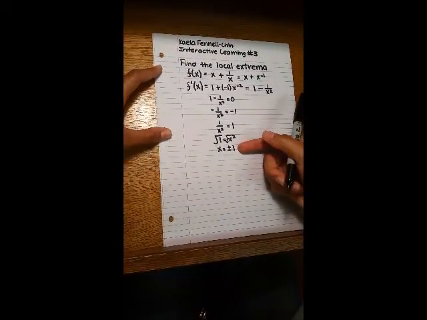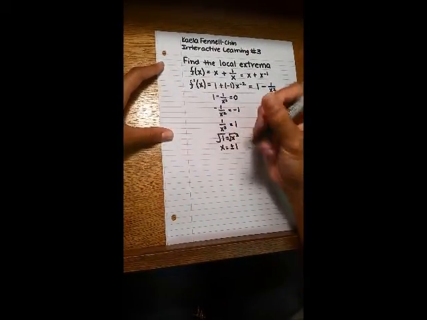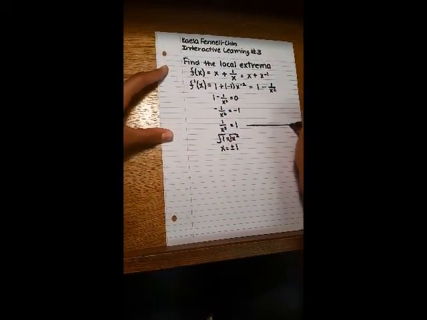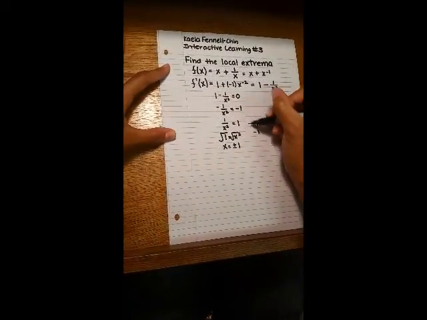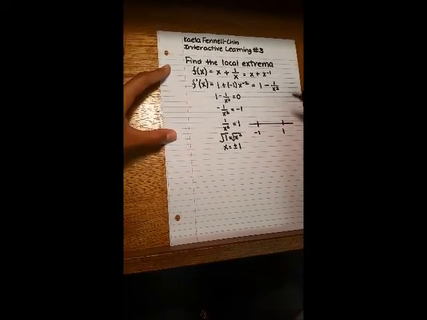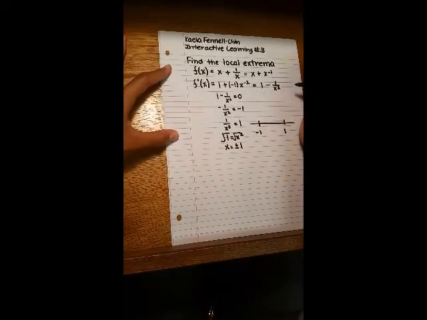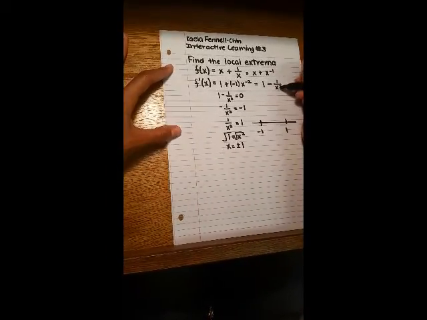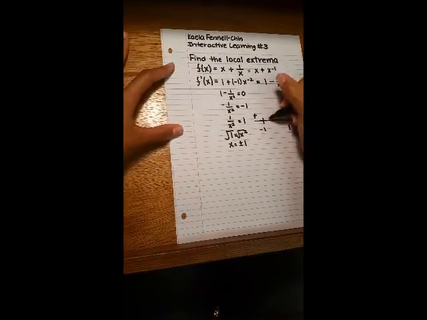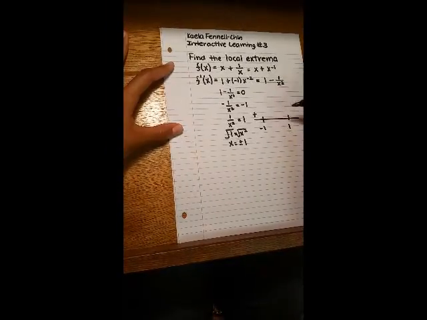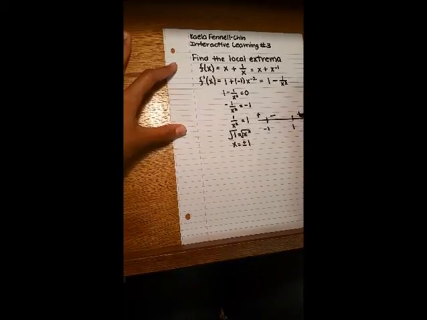So now we want to test these points, because this is where our derivative intersects the x-axis. So if we were to test these points at negative 1 and 1, which tests something over here, so let's say negative 2. If you were to plug negative 2 into our derivative, you would find that it would be a positive number. So negative 2 squared is 4, then 1 minus 1 over 4 is going to be a positive number. Then if you were to plug in, let's say, negative 1/2, you're going to get a negative number. And then if you plug in 2, you get a positive number.